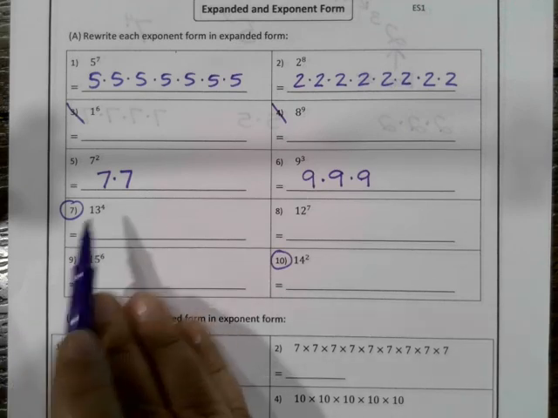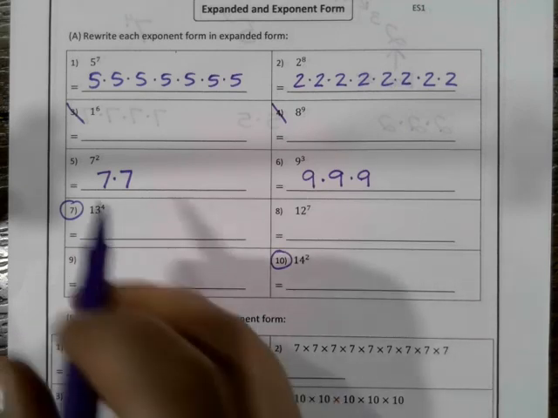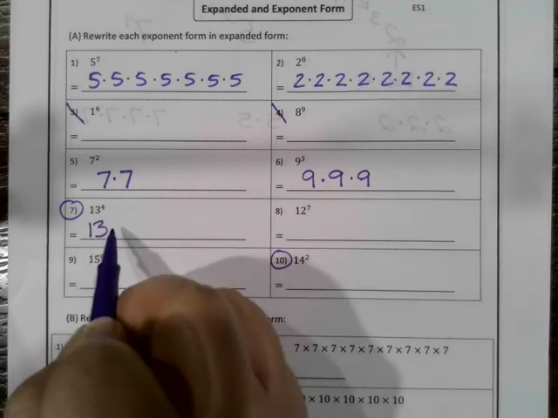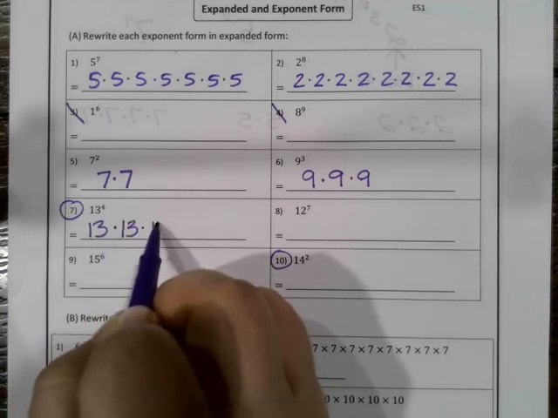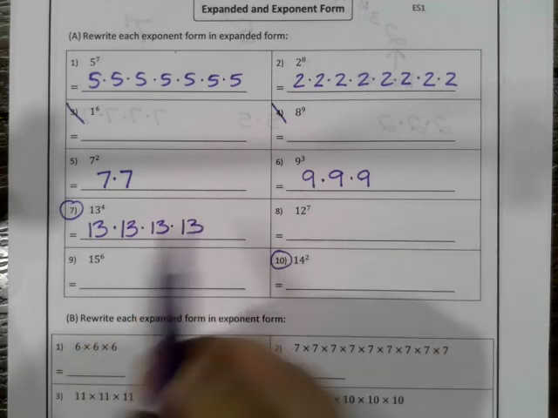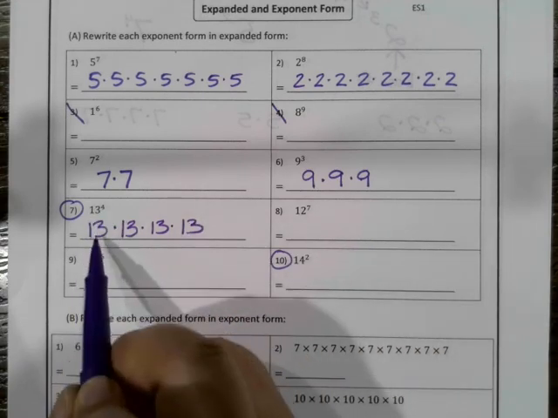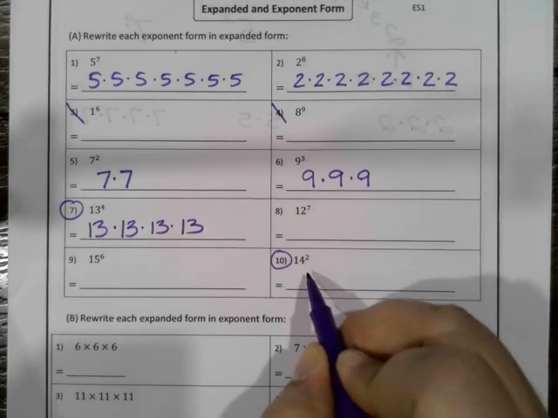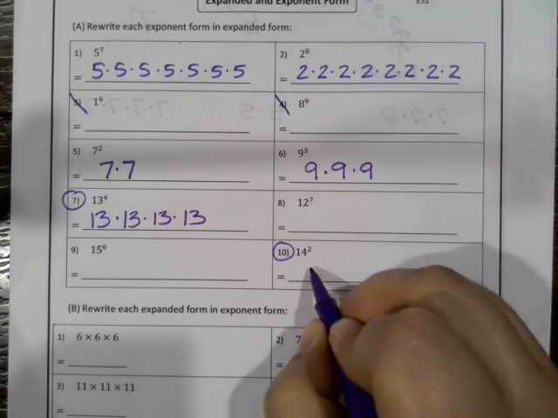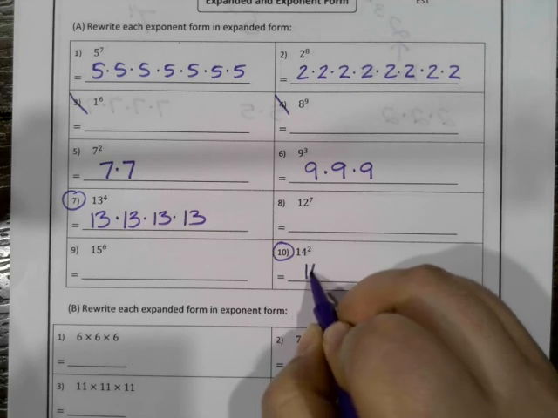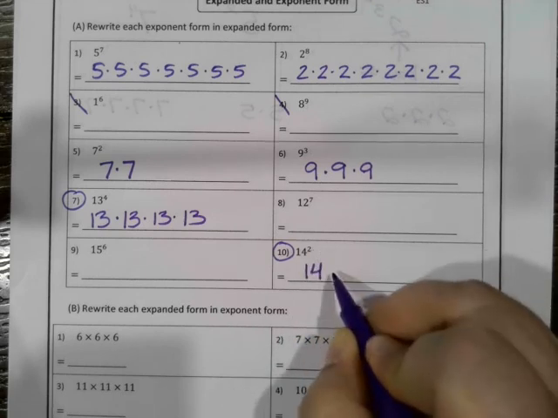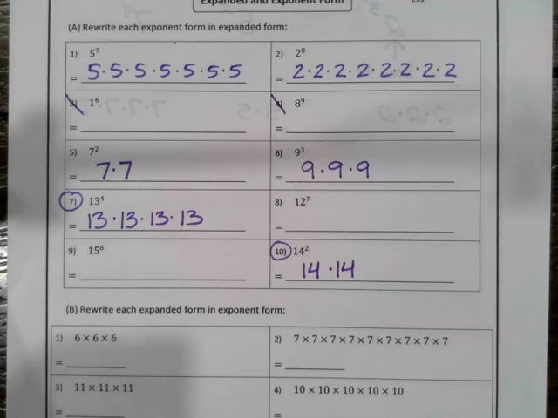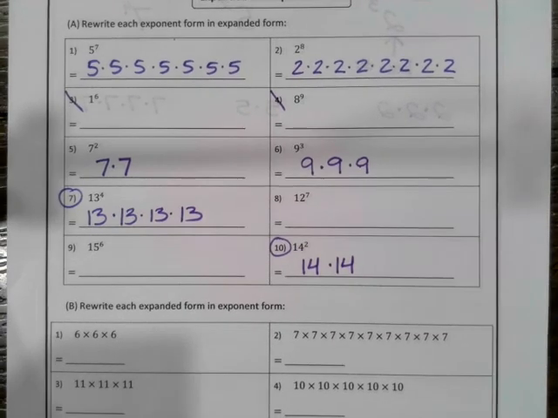Alright, so for number 7, we have 13 to the 4th power. So the base number is 13, and it needs to be multiplied 4 times. So 13, and then 4 is the exponent, 1, 2, 3, 4. So that's it. And then 14 to the 2nd power. So base number is 14. It needs to be multiplied 2 times. So 14 times 14. And that is it.